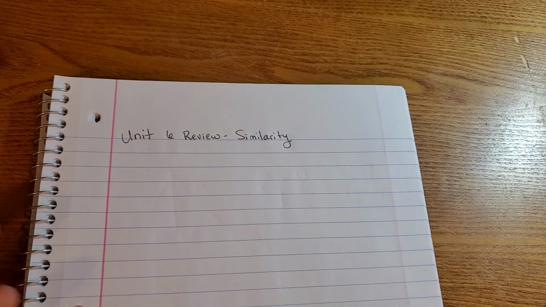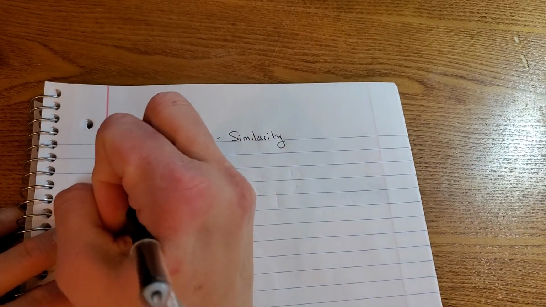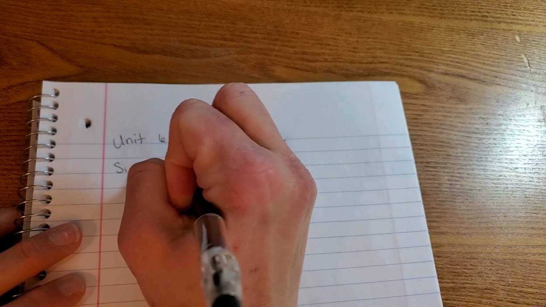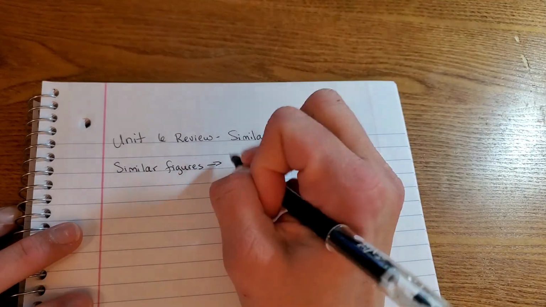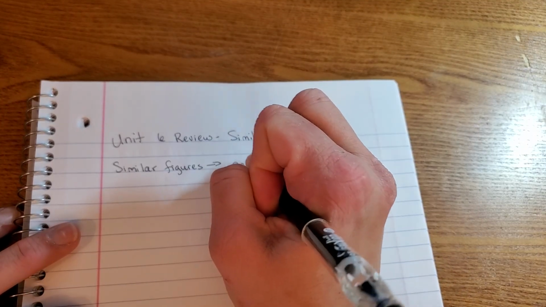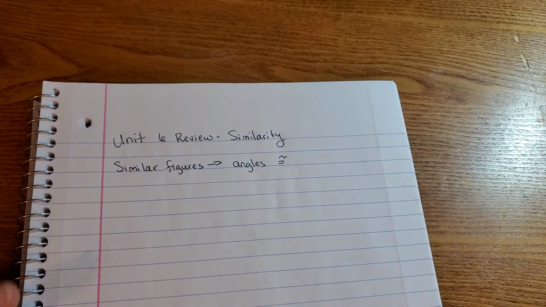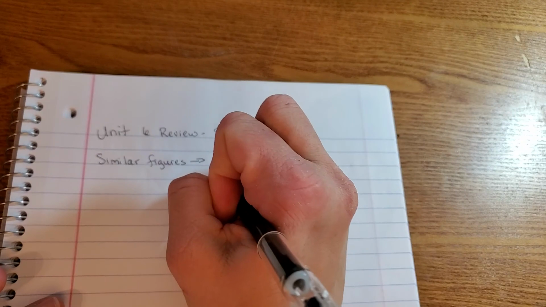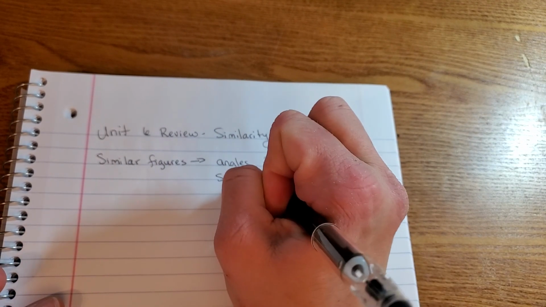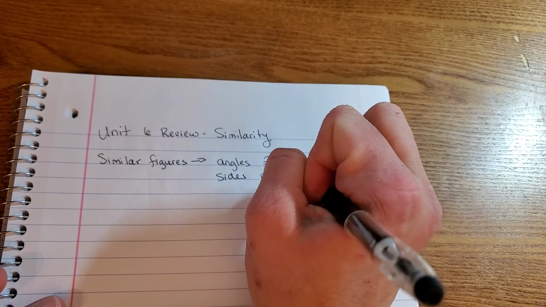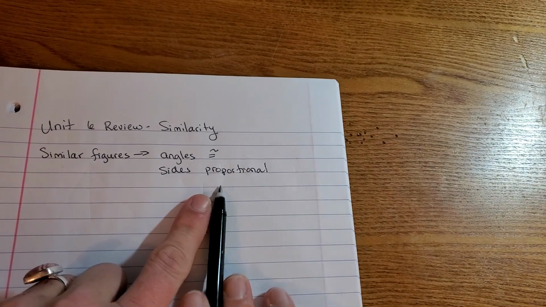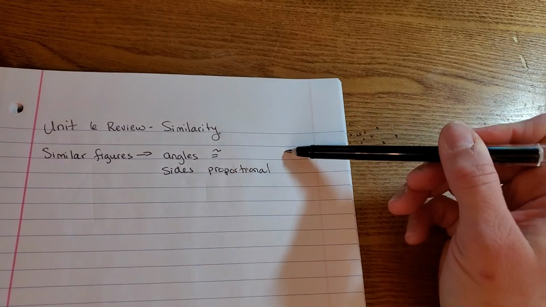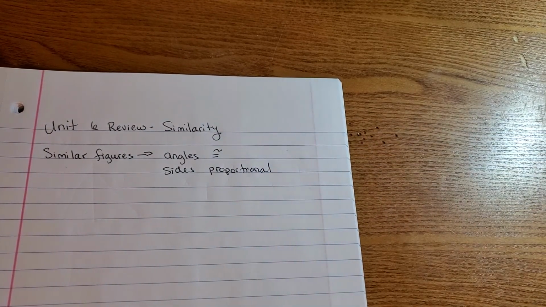Now let's remember what our definition of similarity is. So when we have similar figures, we know that the corresponding angles are congruent. So the corresponding angles, the matching angles together, are each congruent, and the sides are proportional. That means that we're going to make fractions of the different sides and set them all equal to each other. So your angles are congruent, your sides are proportional.